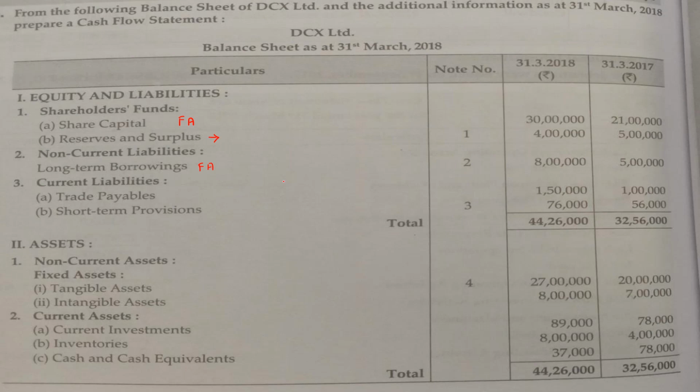This we will refer to and see in the working note and decide what is the particular amount. Because reserves and surplus can be the balance in the surplus in the statement of profit and loss account. It can be other items as well, like general reserve or securities premium reserve and so on.